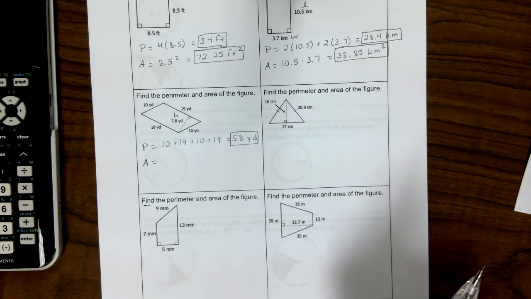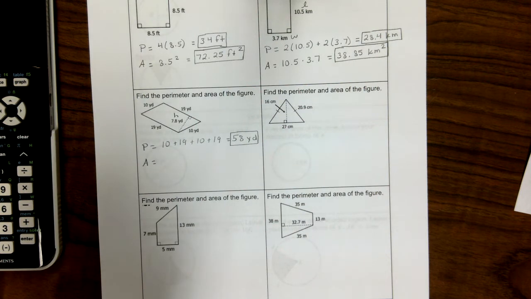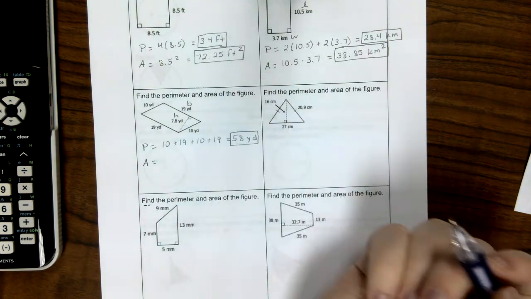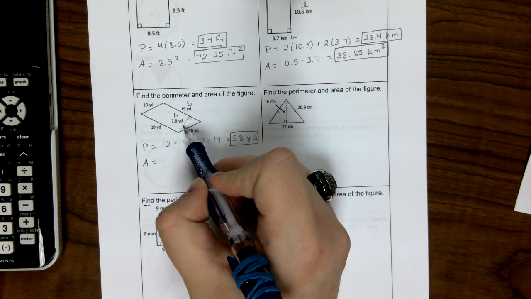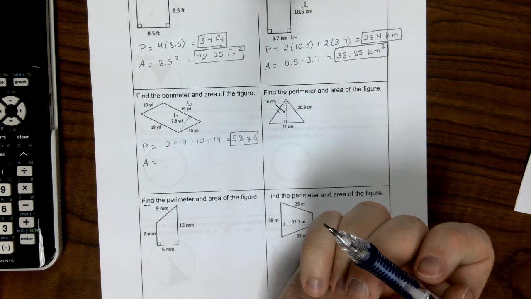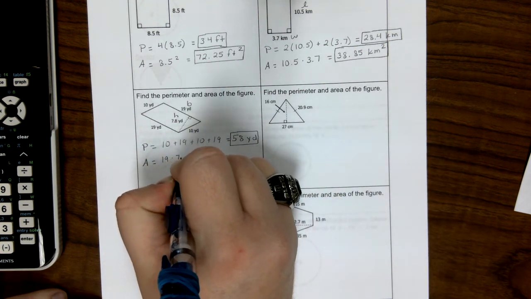Now, which one's the base? Well, the base is whichever side the height touches. So in this instance, the 19 is going to be the base because the 7.8 comes down and touches 19. So those two are going to be the ones we multiply together.